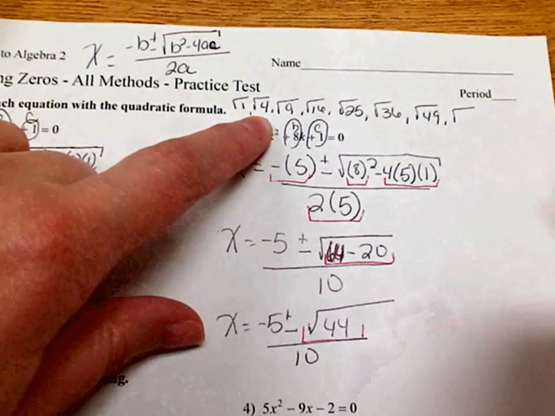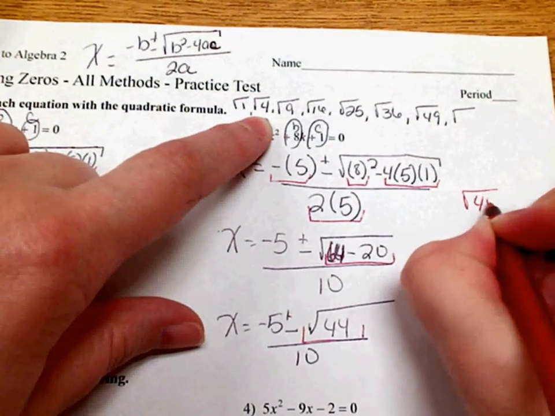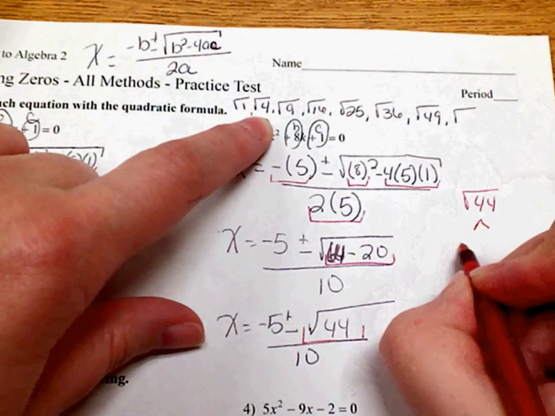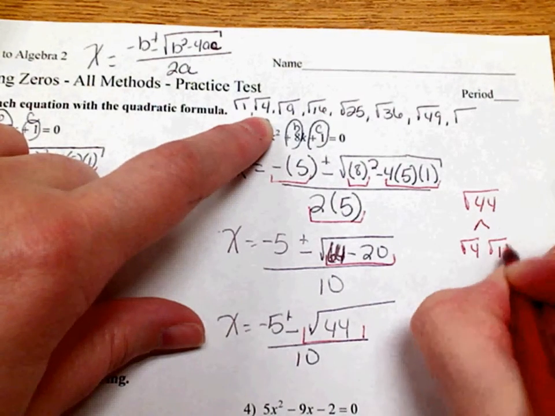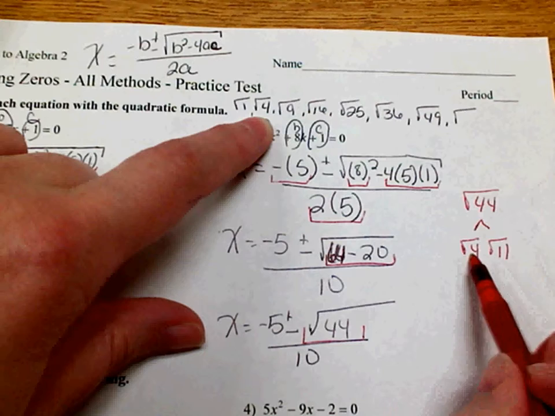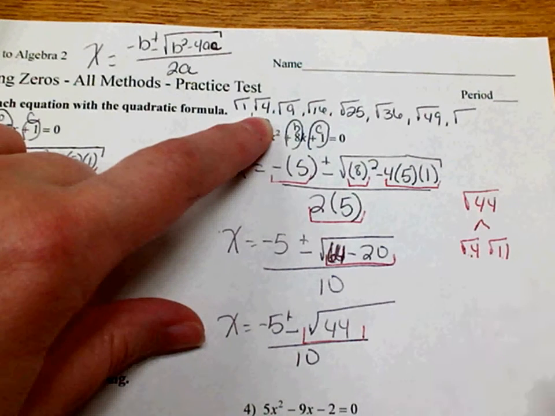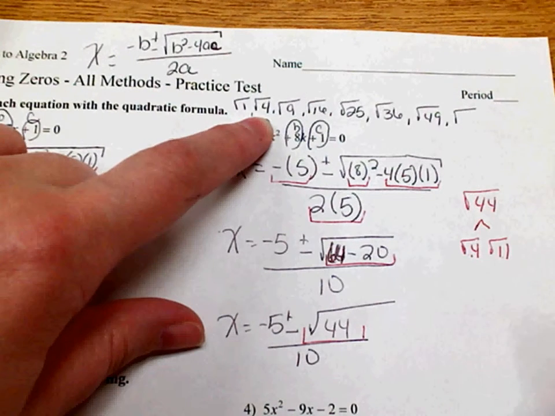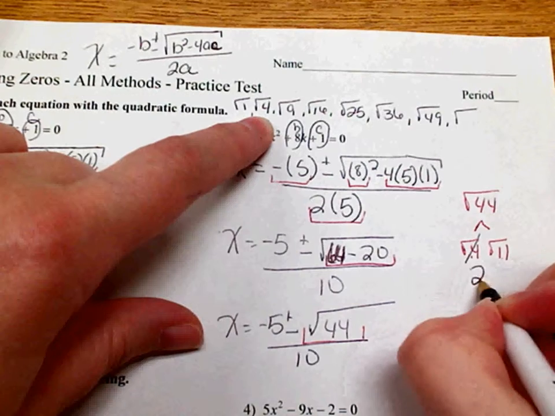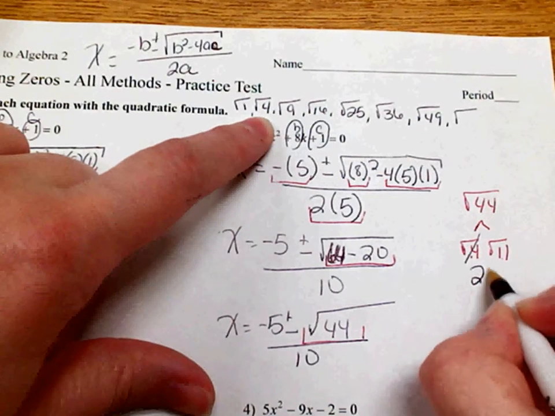So I'm going to just take it to the side. Square root of 44 is square root of 4 times square root of 11. Okay, because if I multiply those together, I get the square root of 44. So I'm just simplifying it. The square root of 4 is 2. Square root of 11 I can't simplify, so it just comes straight down.